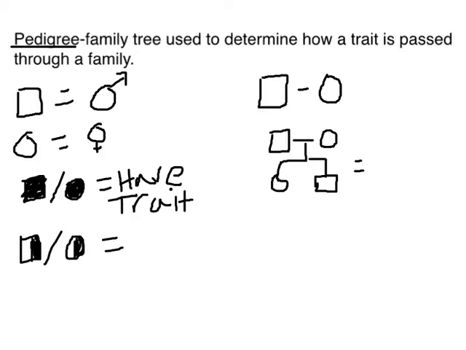If the square or circle is half shaded, then that means they are a carrier, and that's carrier in the truest sense of the word. In other words, they're not demonstrating that they have the trait, but they do have it in their genotype, which means they can pass it to their offspring.